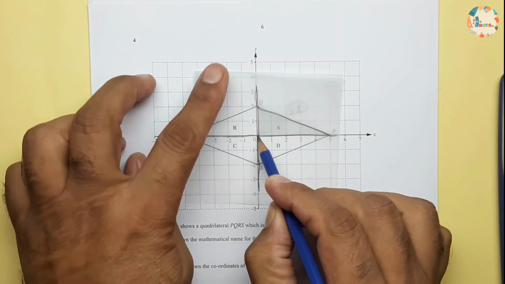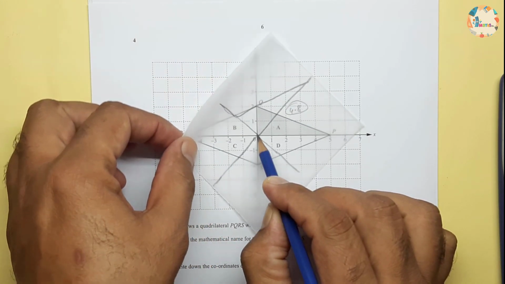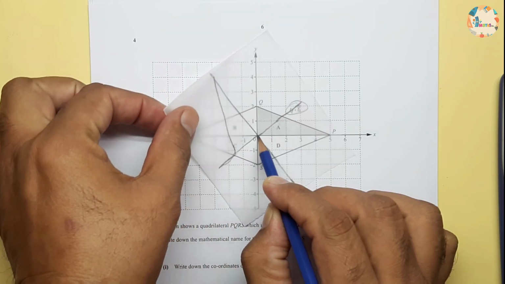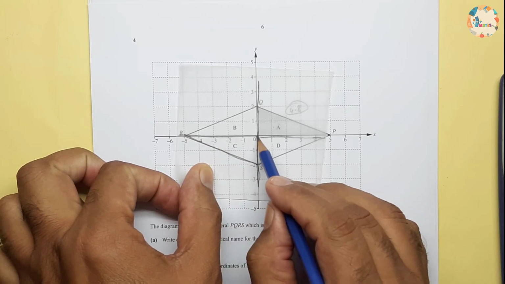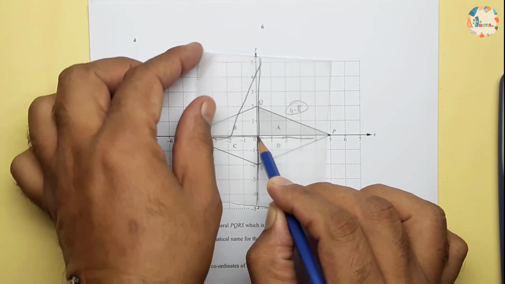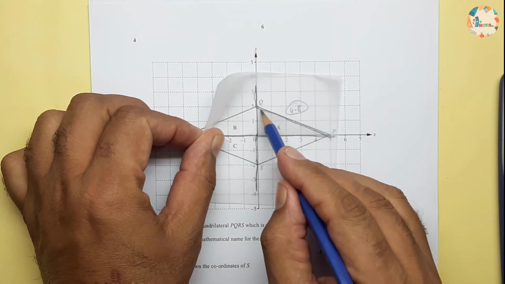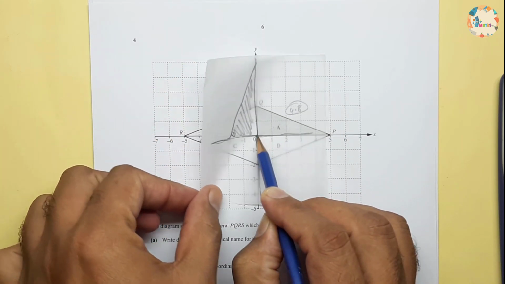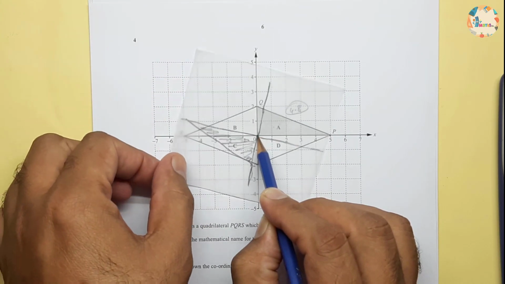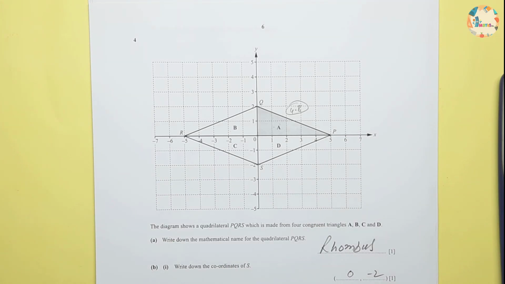Now if we rotate anti-clockwise or clockwise, because this is 180 degrees, it will not be an issue. Up to this one is 90 and this is 180, so this triangle is fitting on this. Again, if I go back and start from here, this is the shaded triangle. If we rotate this one 90 degrees and then 180 degrees about the origin, it's matching with C. So now we can write rotation 180 degrees.